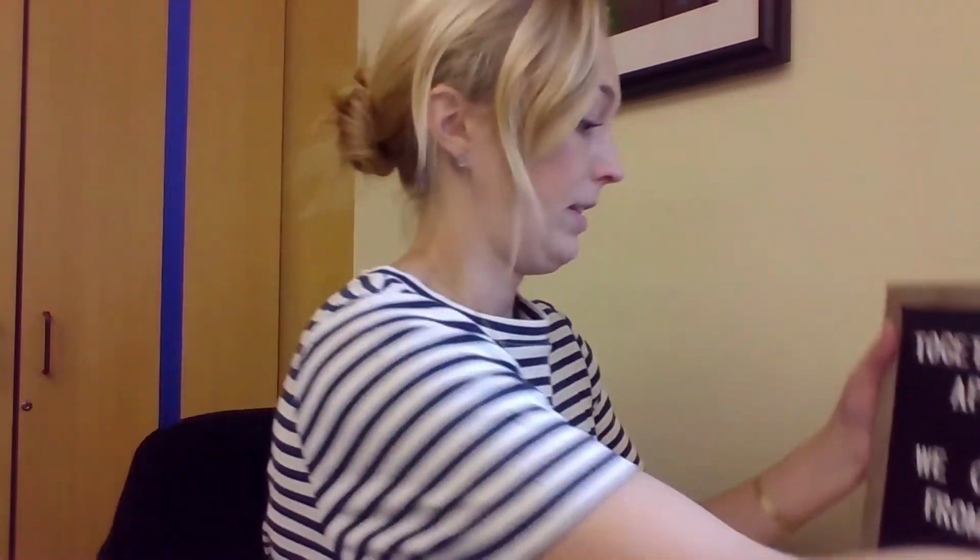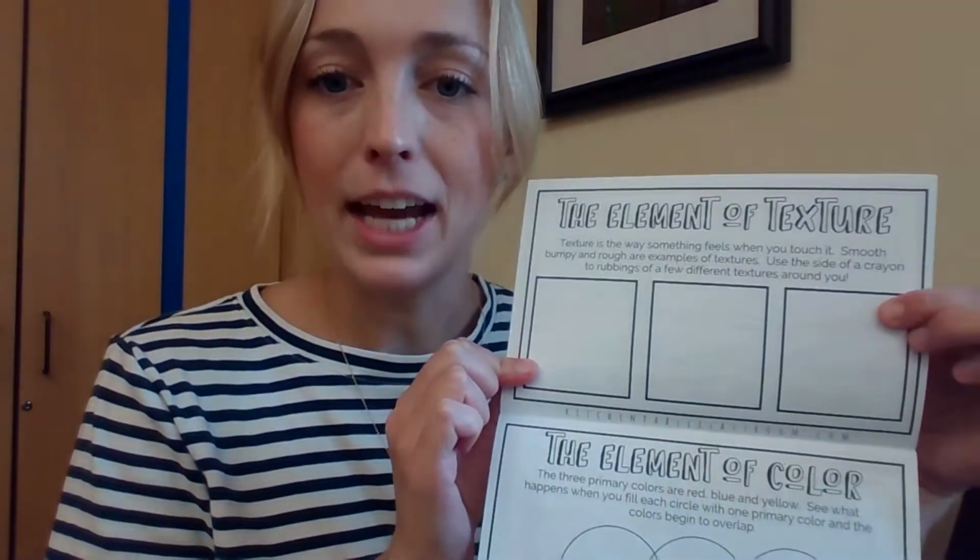Now, I have some things around me. Let's see. Like this sign here, this is felt, so the texture of this is soft. The texture of my coffee mug is smooth, right? Maybe a little bit bumpy because it has these ridges. So you're going to go through and show different types of textures.